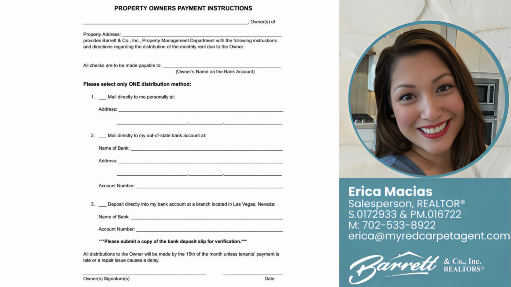The options are: mail directly to me personally. If you choose this, you'll need to provide your full mailing address. Mail directly to my out-of-state bank account. For this option, you'll need to provide the name of the bank, the address of the bank, and your account number.